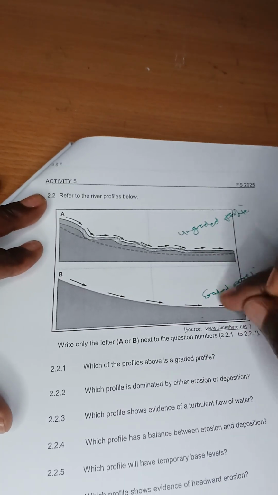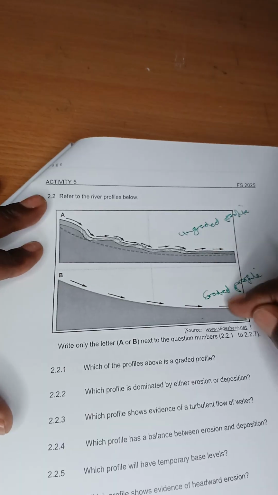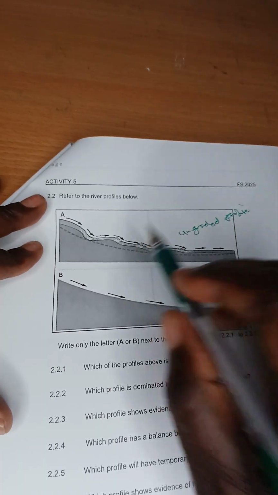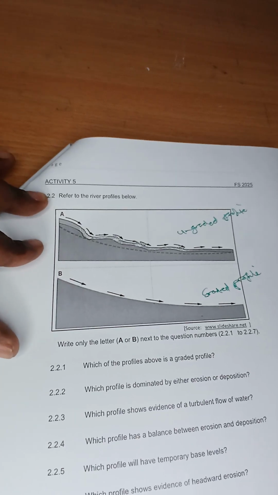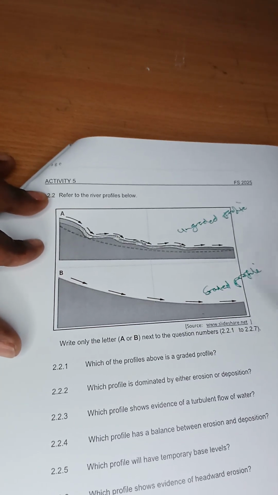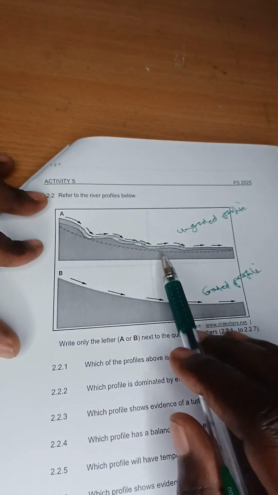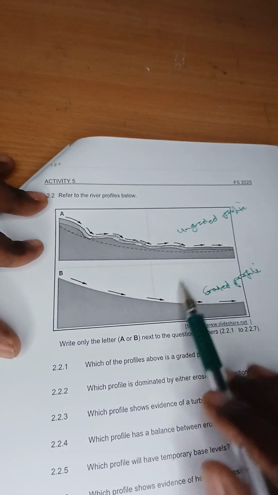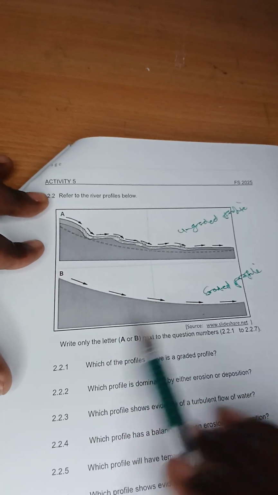So once you know how to identify the graded and ungraded, we have also said that there's a temporal base level, as you can see marked by this. Which means at some point, as the process of river grading takes place, this will be removed, and when the rate of erosion and deposition is in equilibrium, that's when it will maintain this graded profile. Let's go through it now.